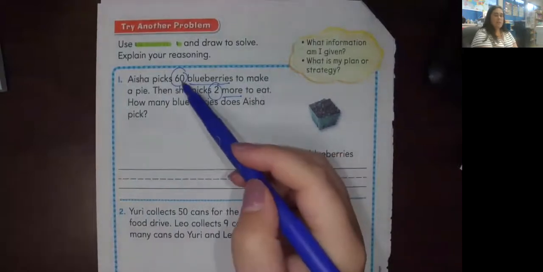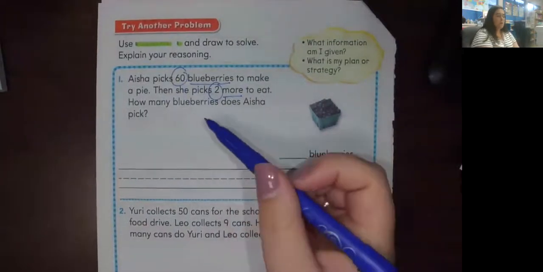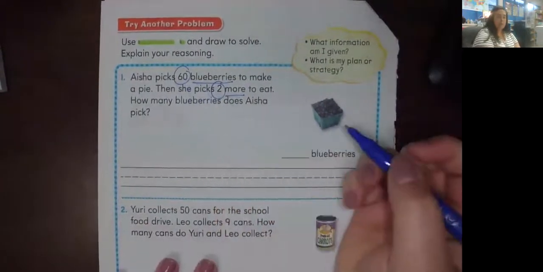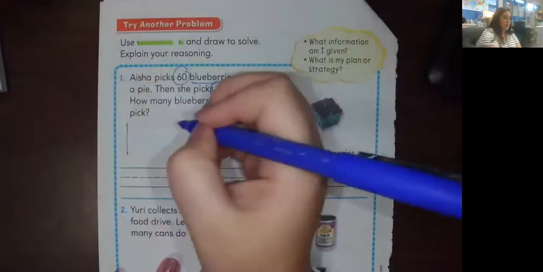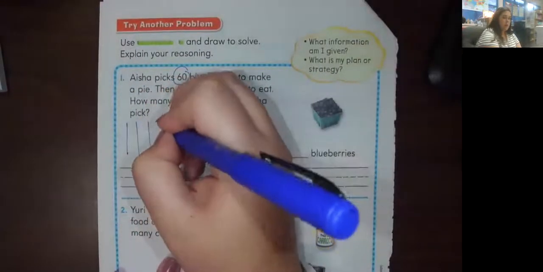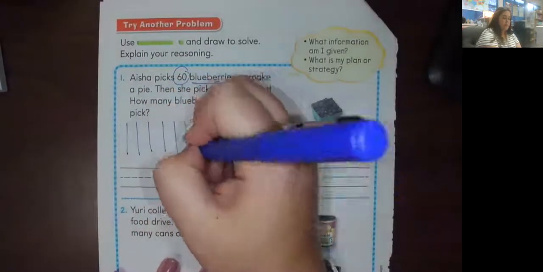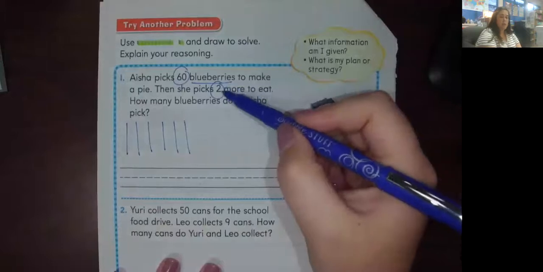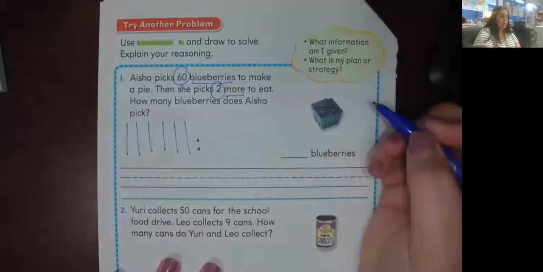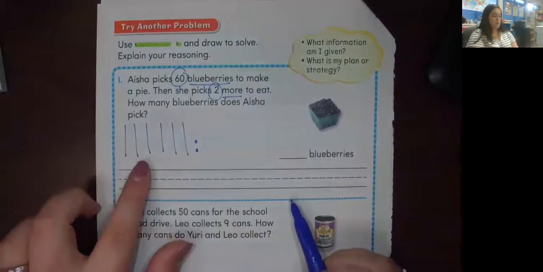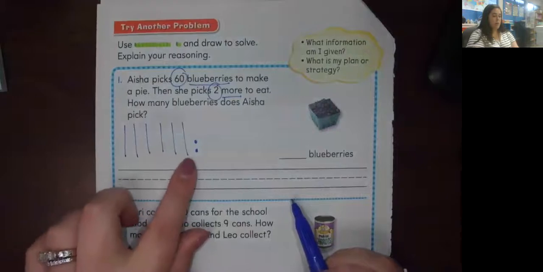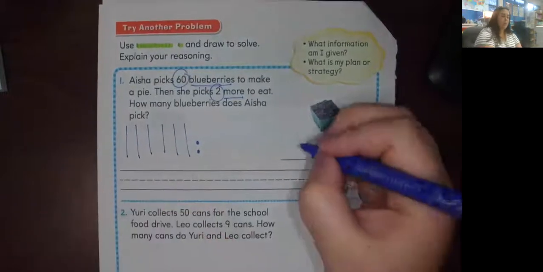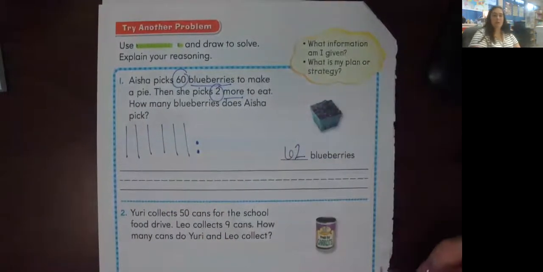Well, first she has 60. So let's draw our 10 rods till we get to 60. So 10, 20, 30, 40, 50, 60. Then she gets 2 more. 1, 2. Let's count them up. 10, 20, 30, 40, 50, 60, 61, 62. She has 62 blueberries. Okay?